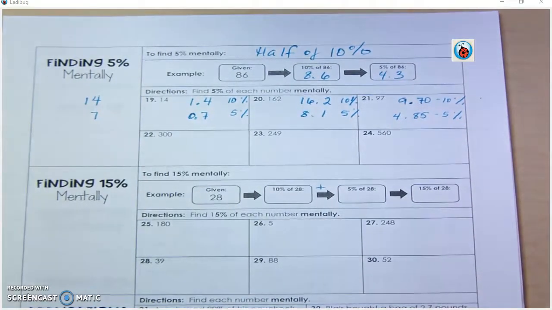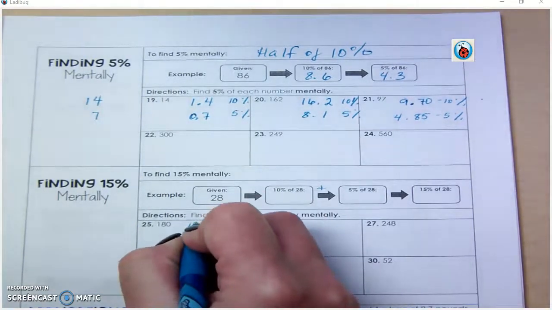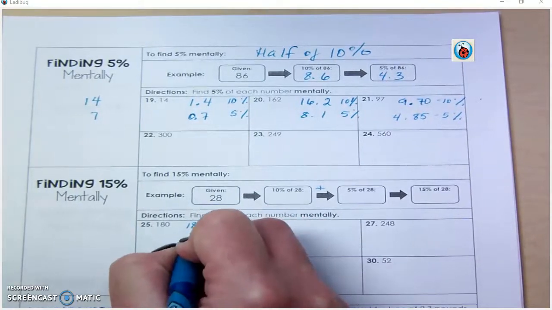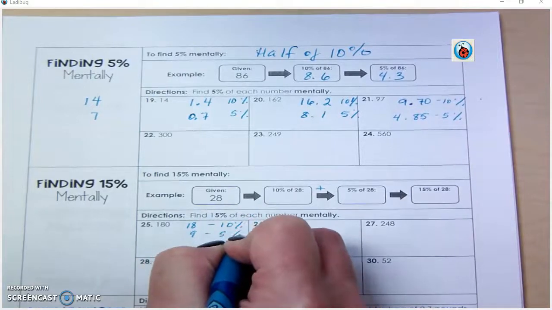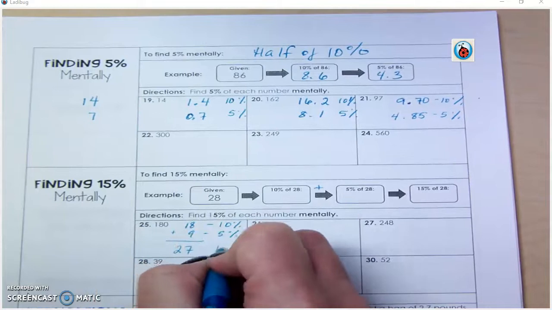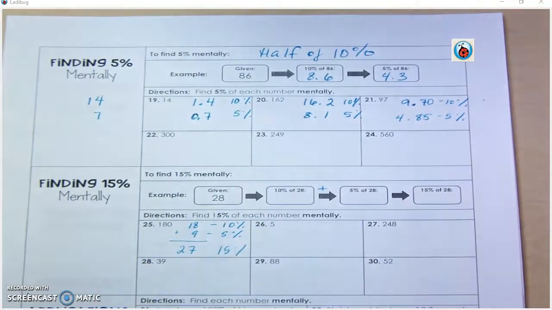So we are utilizing a lot of our mental math skills. 18 would be 10%, 9 would be 5%. Adding them together will give us 27 for 15%.